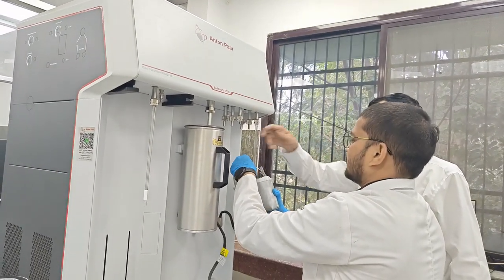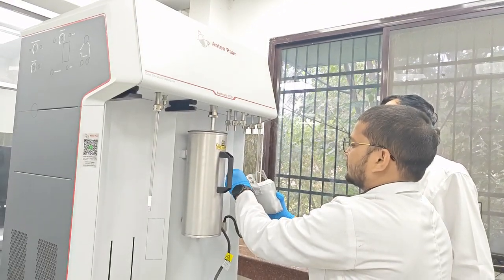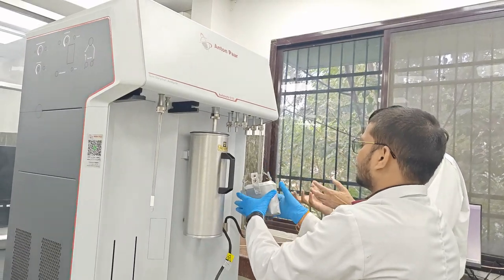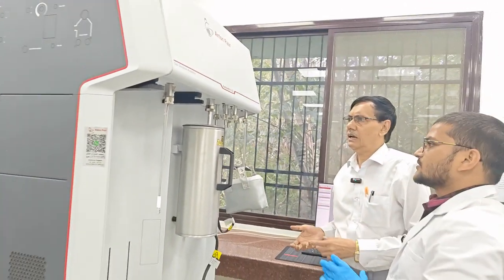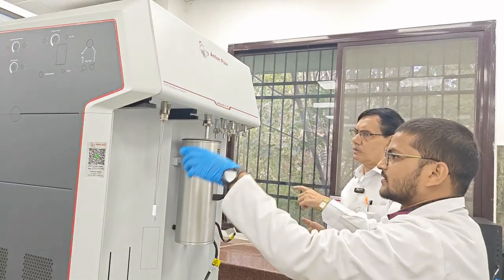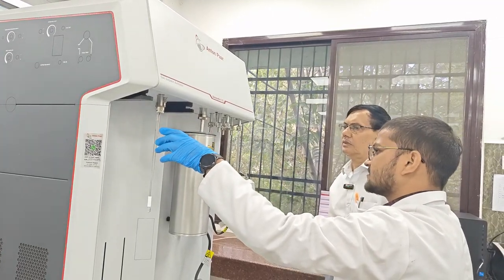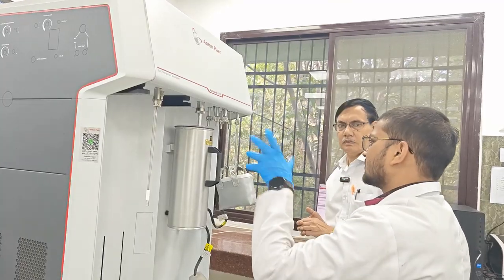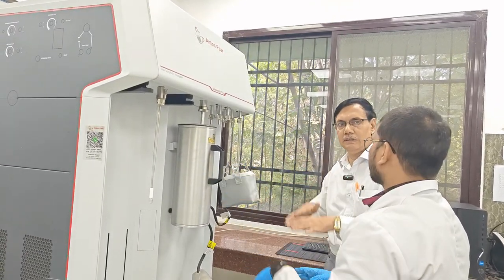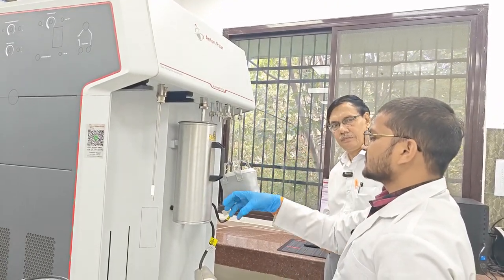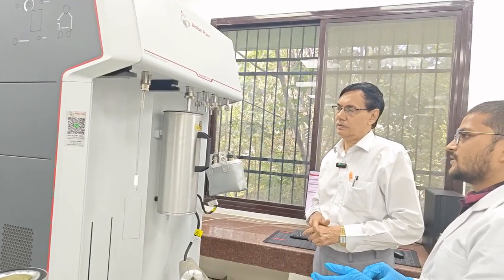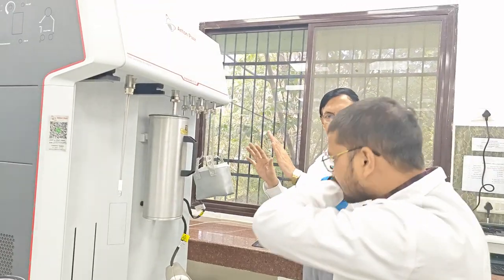Now tell the students what is the use of this cold trap device. When the moisture is removed from the sample, or maybe some organics or some volatiles, they cannot go into the sample analysis chamber. So this cold trap will stop that moisture. It will condense all these things, and the moisture condenses and forms a liquid here. So that part is called the degassing.